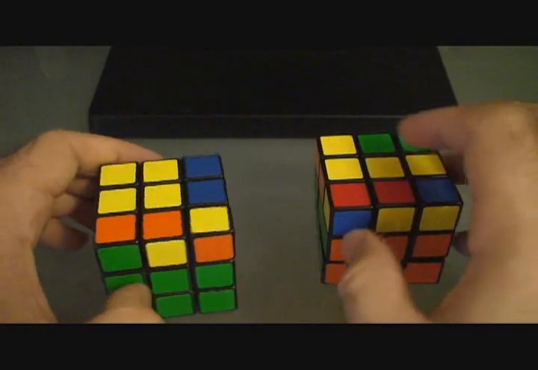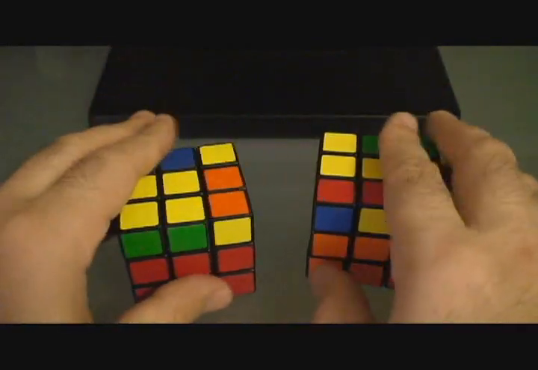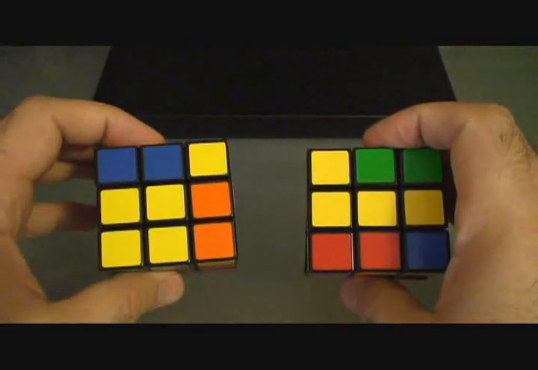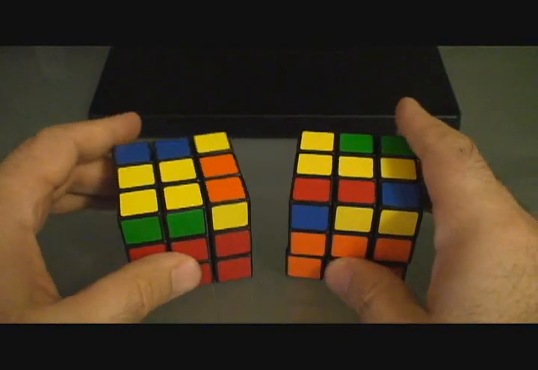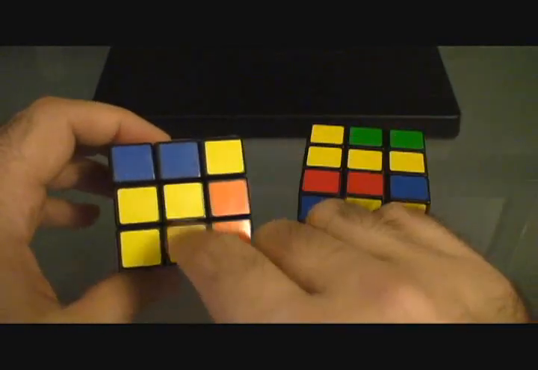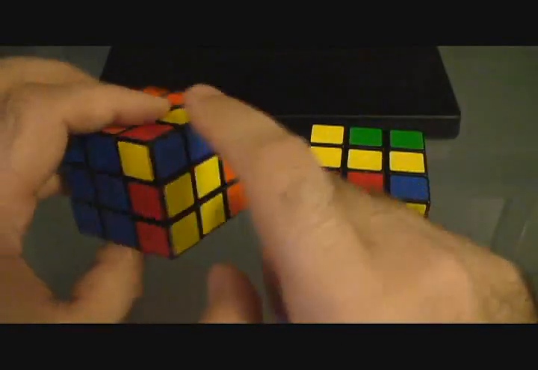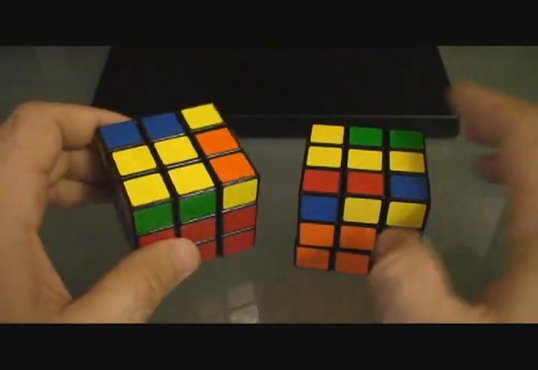The reason why I have a few cubes is because I need you to understand we're only going to be worrying about the yellow top pieces for now. Our goal here is to get a yellow cross, regardless of the colors on the side. We just want to get a yellow cross in front.